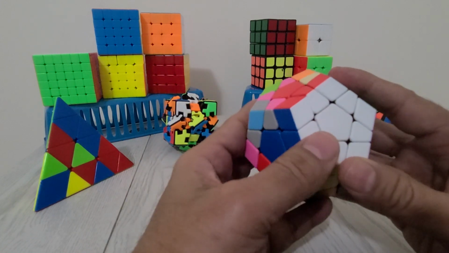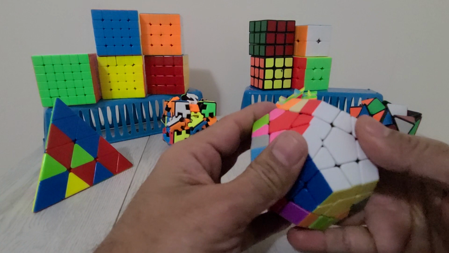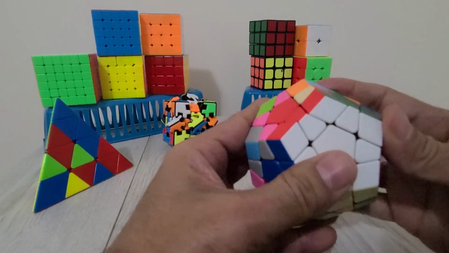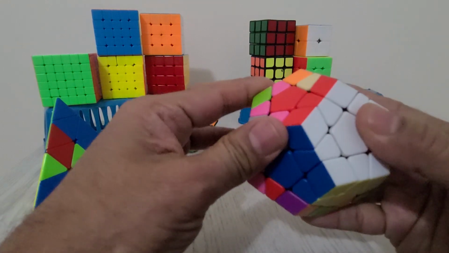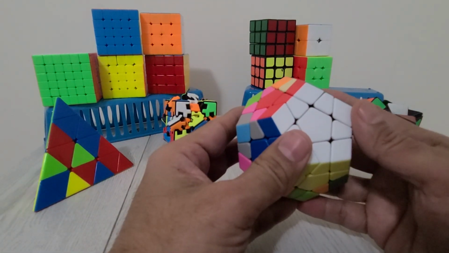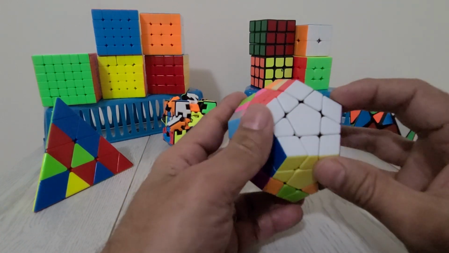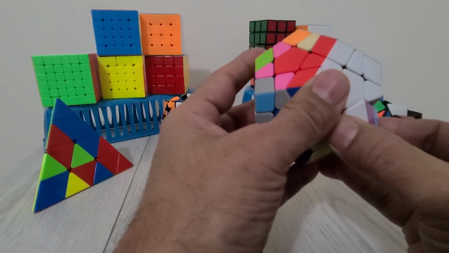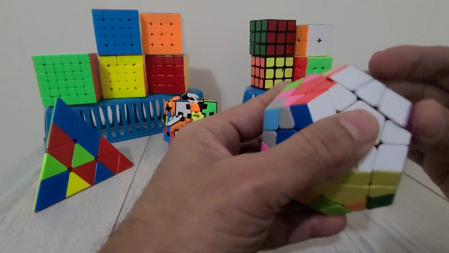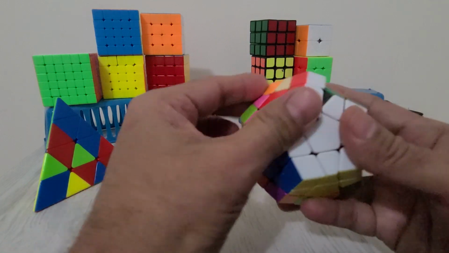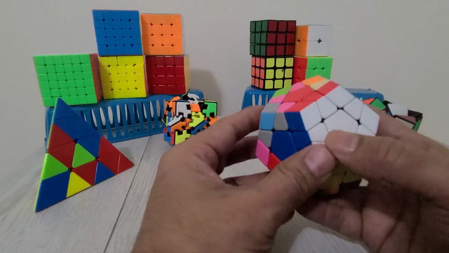Conventionally they use either this or this. There is nothing that is specific for it. So I consider this to be RU, and this is your LU. The clockwise and anti-clockwise is the same for all. Since it is a pentagon, it has 5 different sides. So it will be D dash or D prime, and then R prime, RU, RU prime, LU prime, L prime. So this is the front side, F.